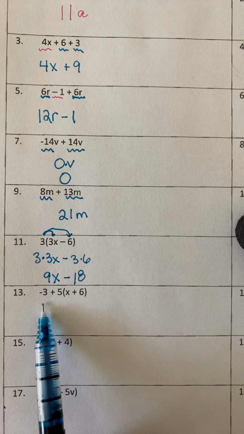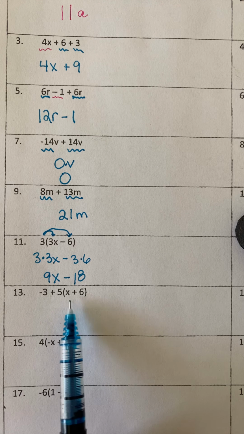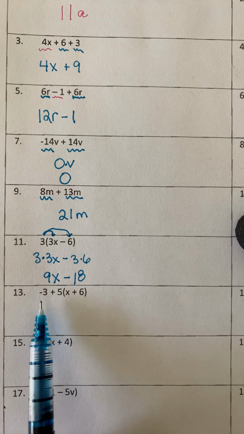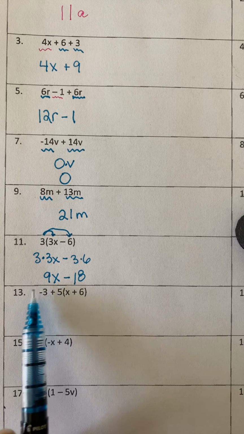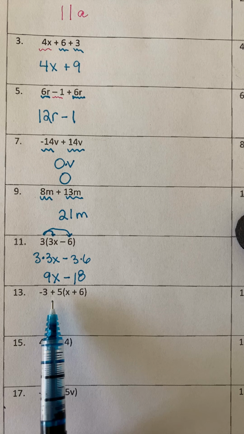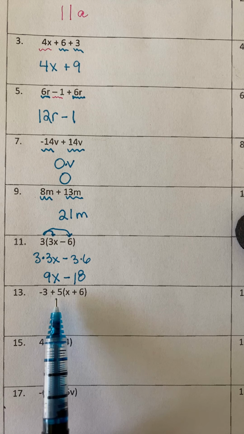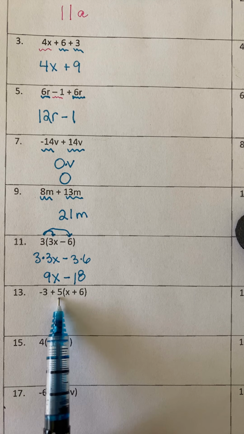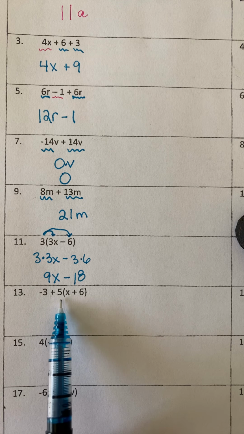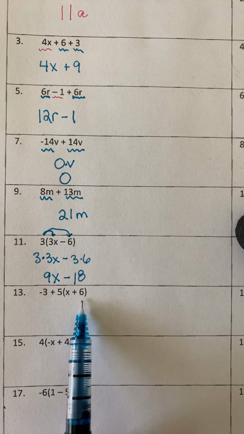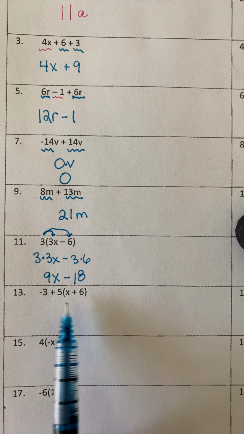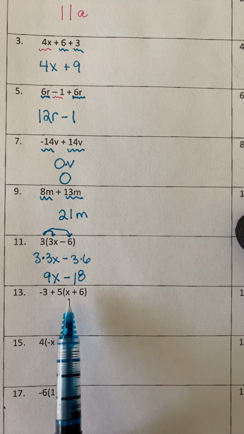What about something like number 13? If I have negative 3 plus 5 parentheses x plus 6. It's really tempting that people want to write negative 3 plus 5 and make that a 2. Okay, so let me explain to you why you cannot do that. Because there's a parentheses here, this parentheses means multiplication of 5 times x plus 6. Order of operations says we must multiply before we do addition.